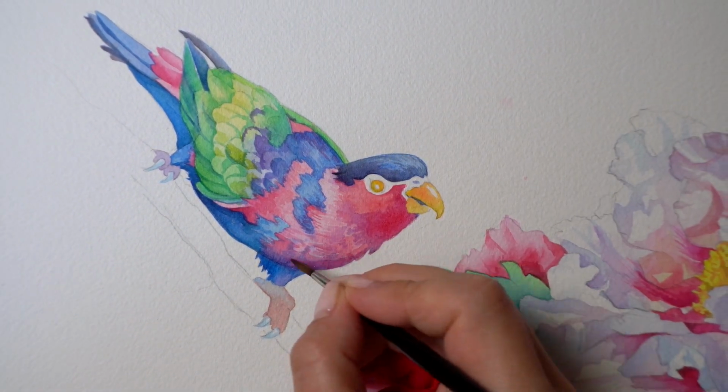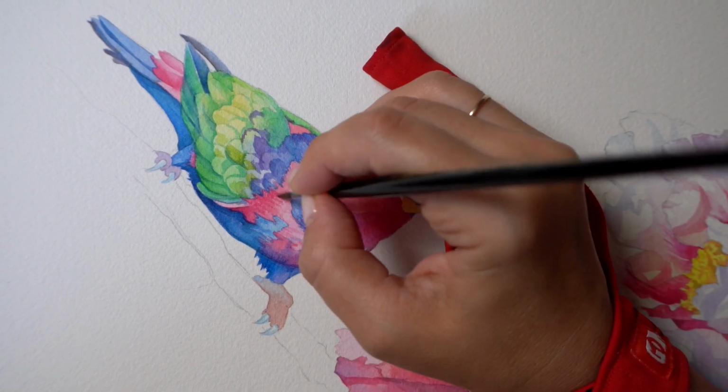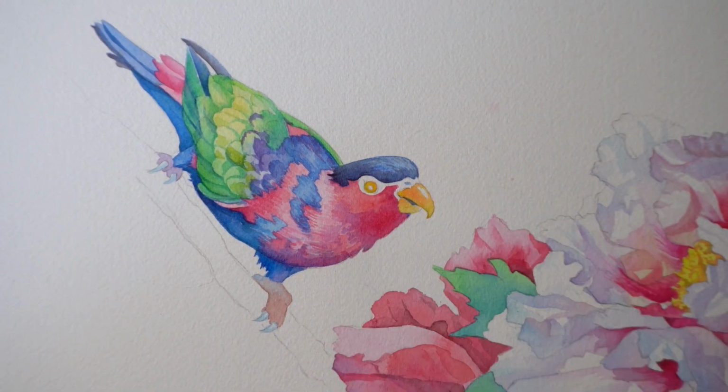What colors would you choose if you had to do it again? Would you add anything new? Hope this gives you something to think about and experiment with.